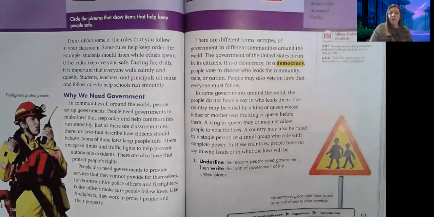In some governments around the world, the people do not have a say in who leads them. The country may be ruled by a king or queen whose father or mother was the king or queen before them. A king or queen may or may not allow people to vote for laws. A country may also be ruled by a single person or a small group who rule with complete power. In these countries, people will have no say in who leads or in what the laws will be.